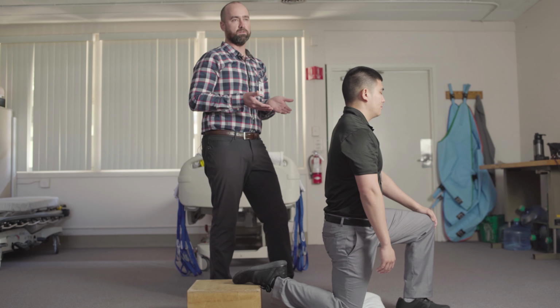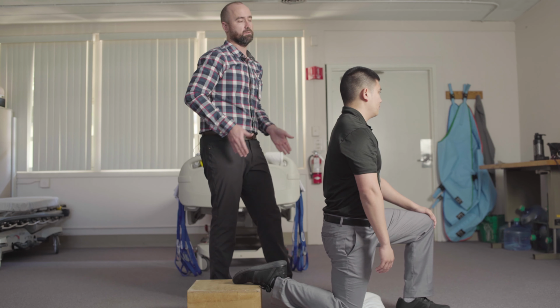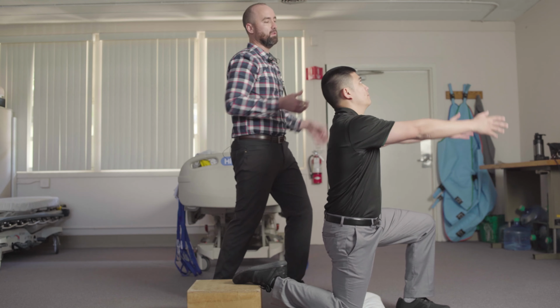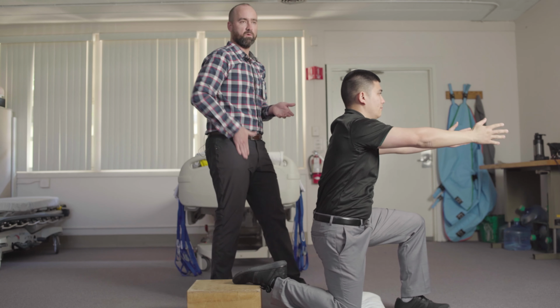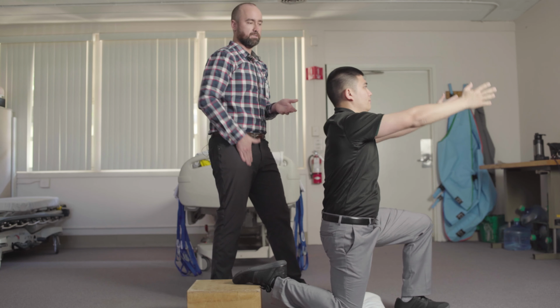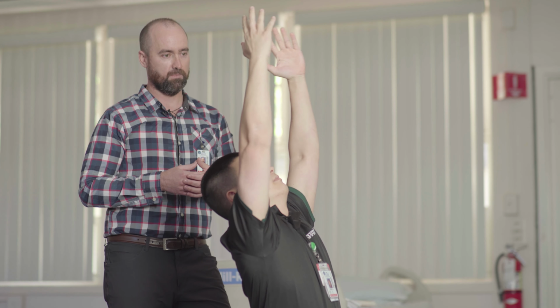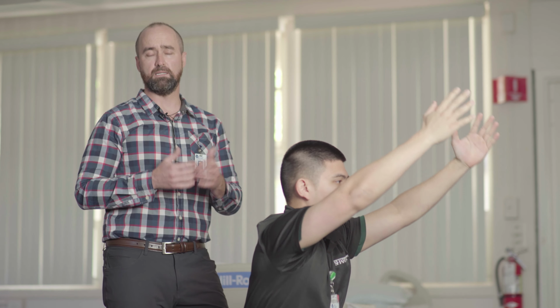The motion that we're going to do first is in the sagittal plane. Mark's going to reach his arms all the way up towards the ceiling, driving his pelvis forward. That's going to stretch more of the anterior portion of the hip. We're going to do 10 in this position. Very good. The next position that we're going to go is into the frontal plane.